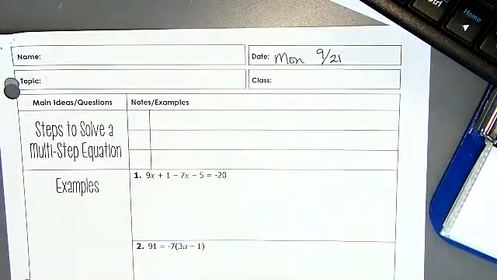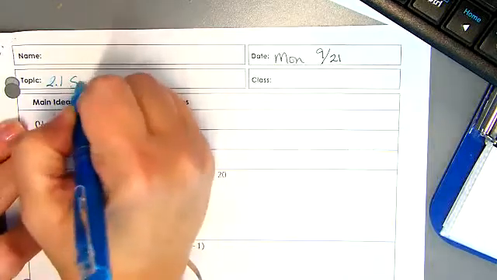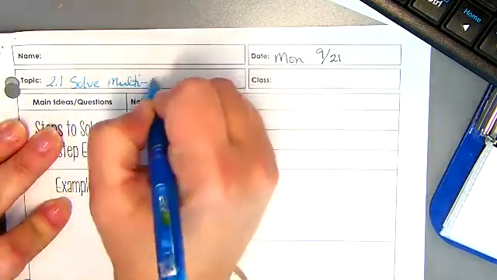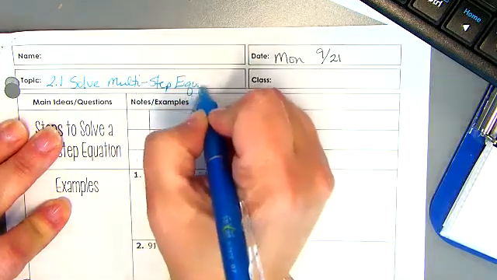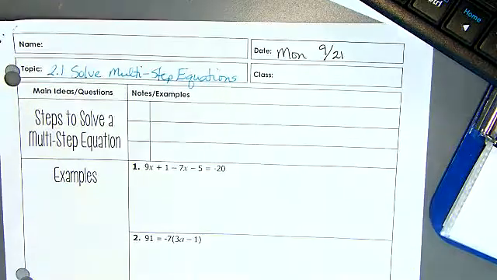Okay, here we go. So today we're covering 2.1, solve multi-step equations. Some of this was on your extra credit that we did. So some of this may be easier for some versus others.